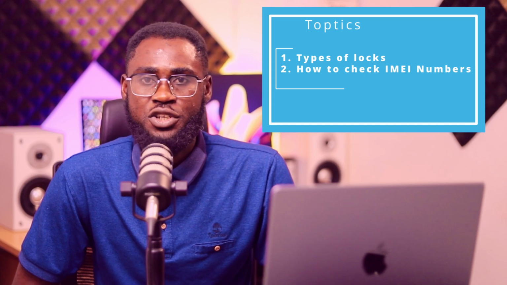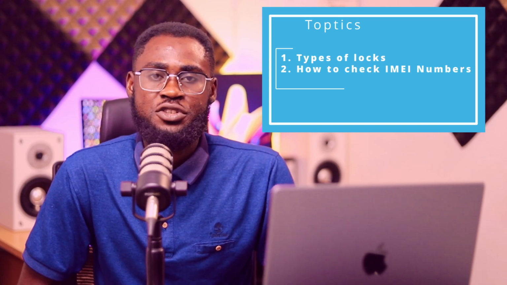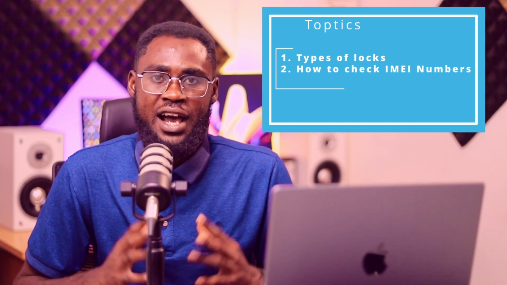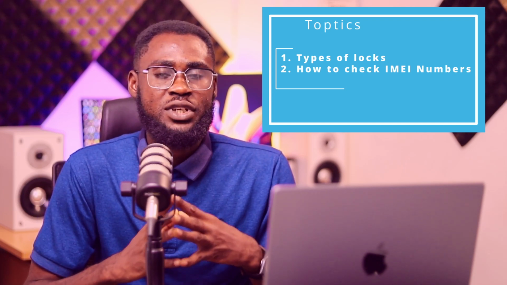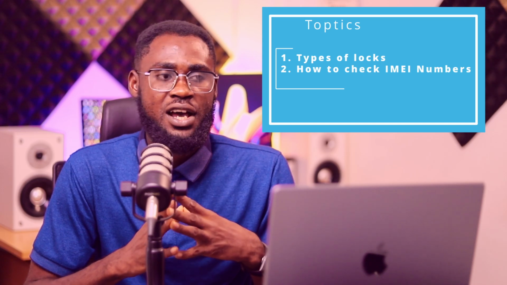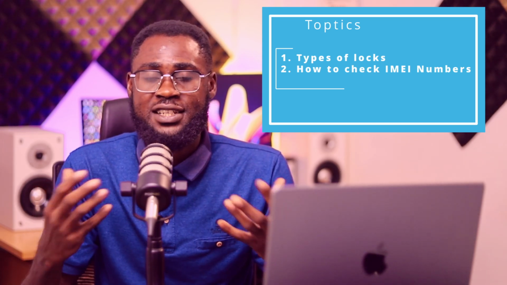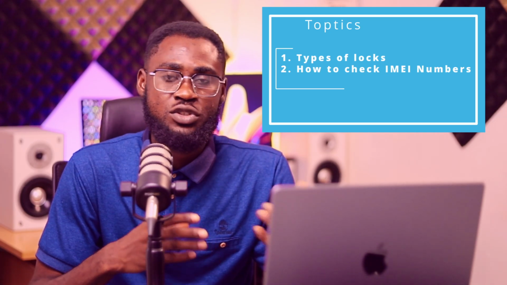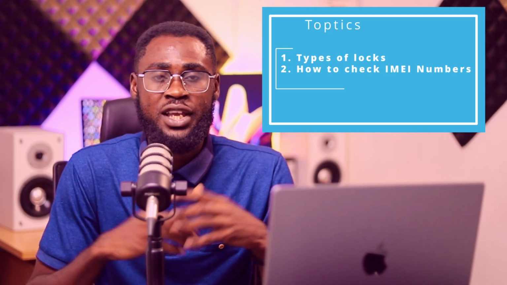IMEI numbers are unique numbers; every mobile phone that uses a SIM card has a unique IMEI number. So the IMEI number is the number which your network providers can use to lock your phone network. They can use it to restrict you, or ban your phone from the network.